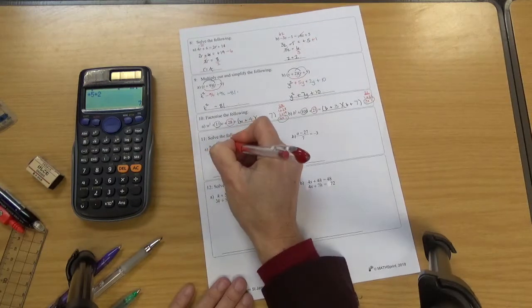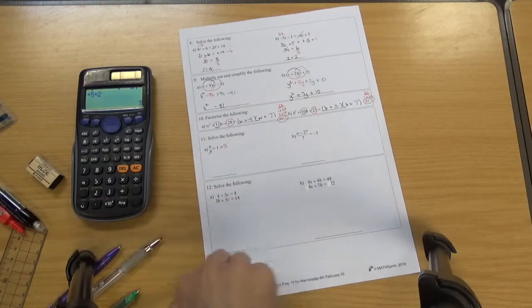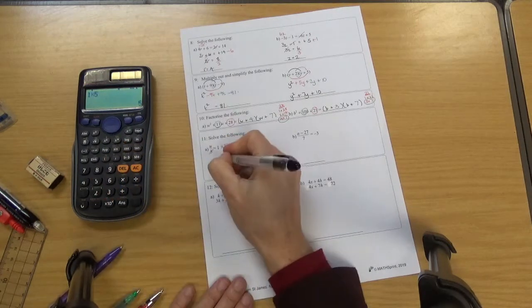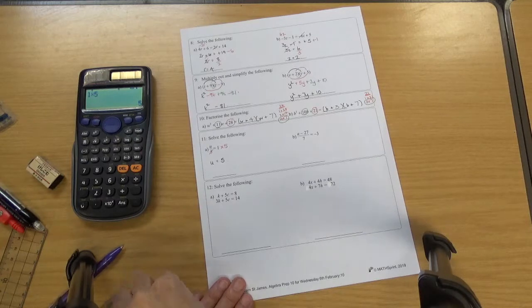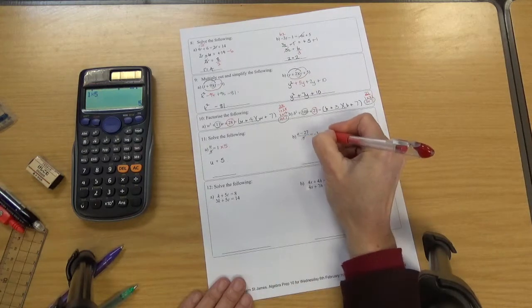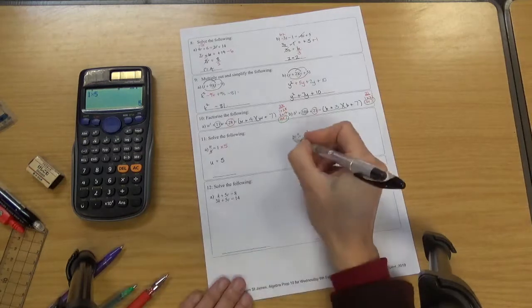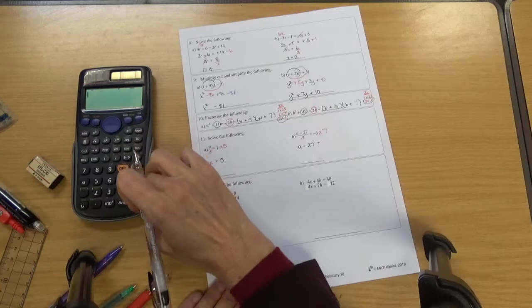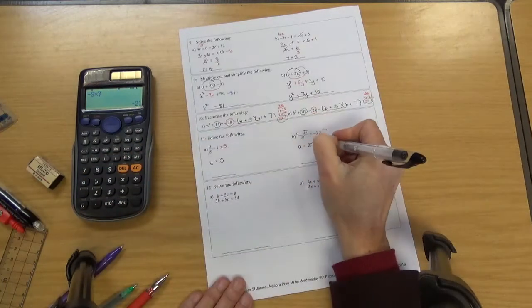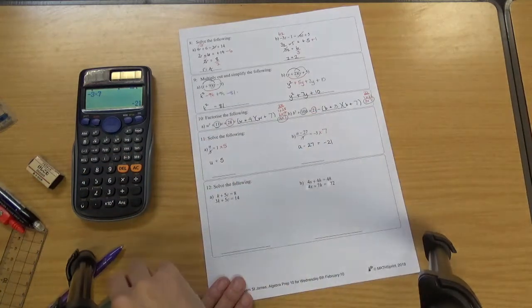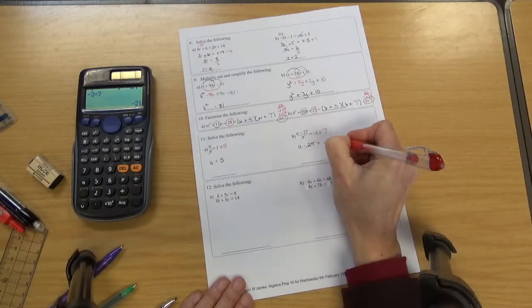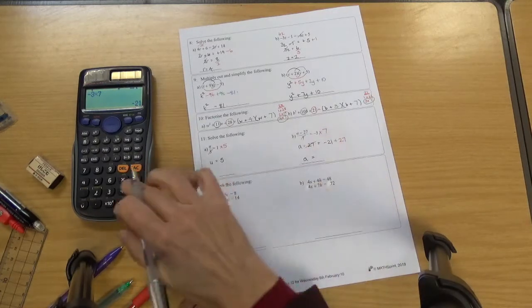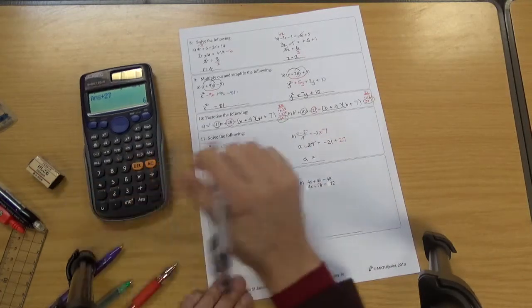The inverse of divide by 5 is to multiply by 5, so u equals 5. The inverse of divide by 7 is to multiply by 7. So I've got negative 3 multiplied by 7 is negative 21. The inverse of subtract 27 is to add 27. Gives me an answer of 6.